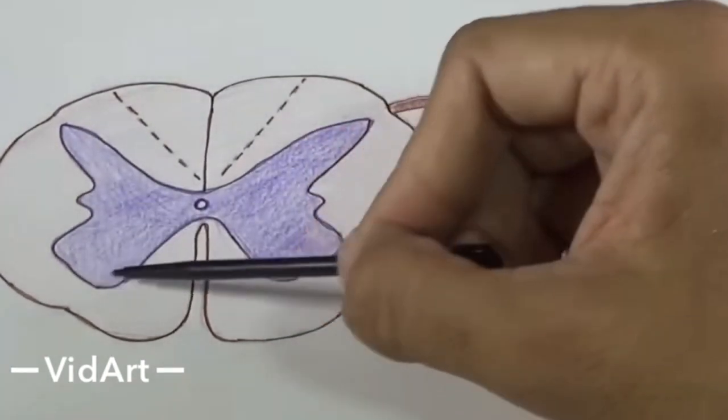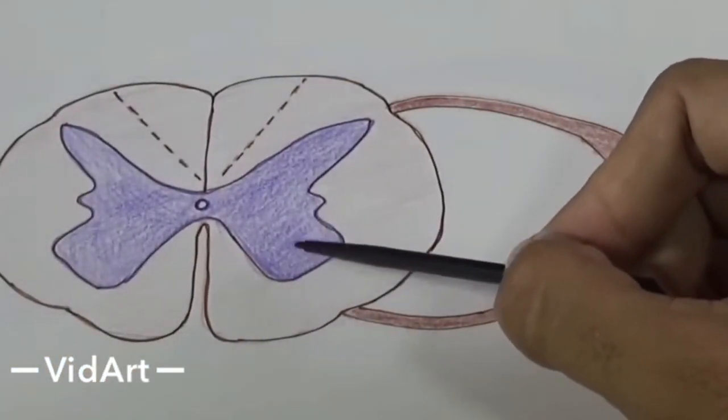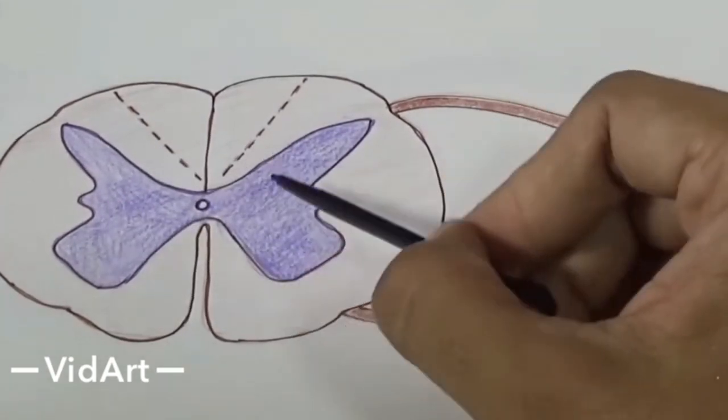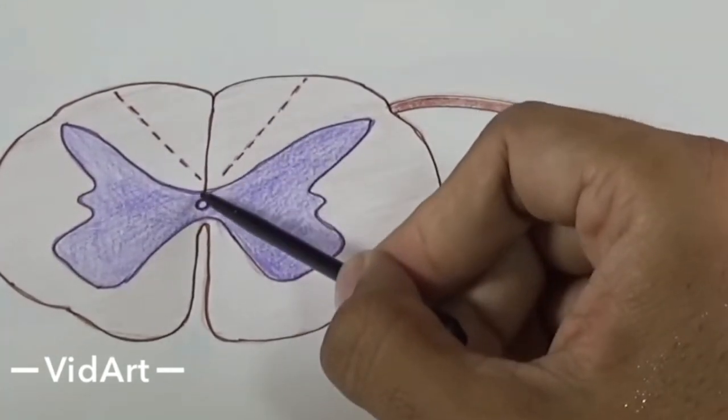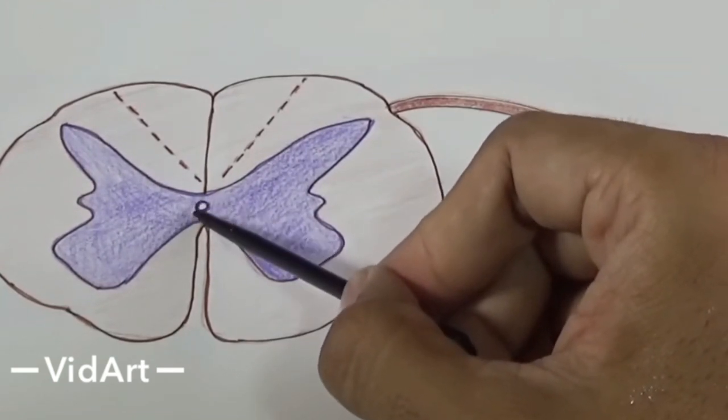As we have discussed, the gray matter is H-shaped or butterfly shaped, and it has a ventral horn and a dorsal horn. There is a connection in the midline of both sided gray matter, and in the center there is a central canal which is lined by ependyma and filled by CSF.